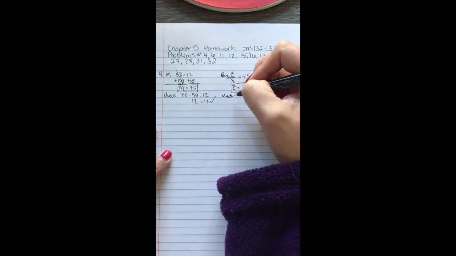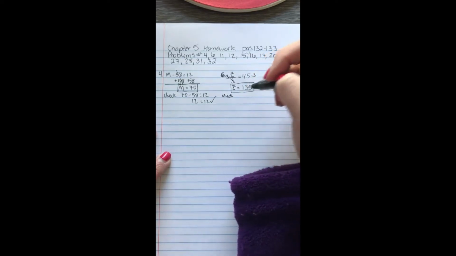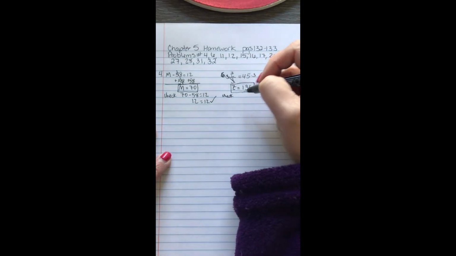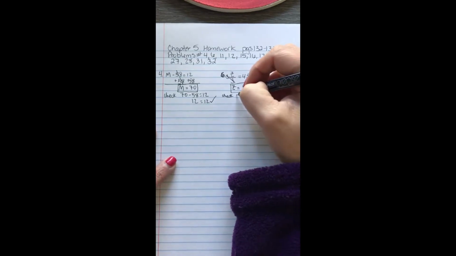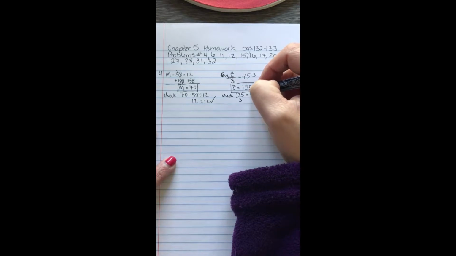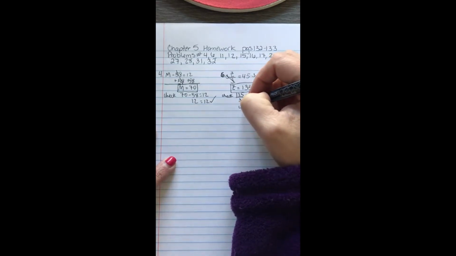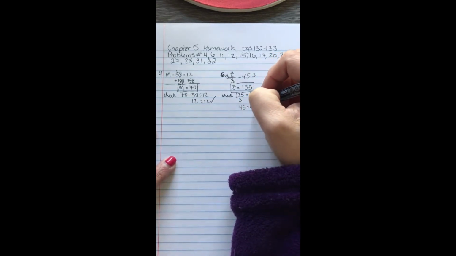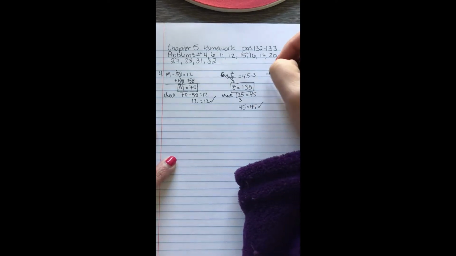We will check, or your book says prove, which is fine as well. So 135 divided by 3 equals 45, and 45. Yep, that checks.